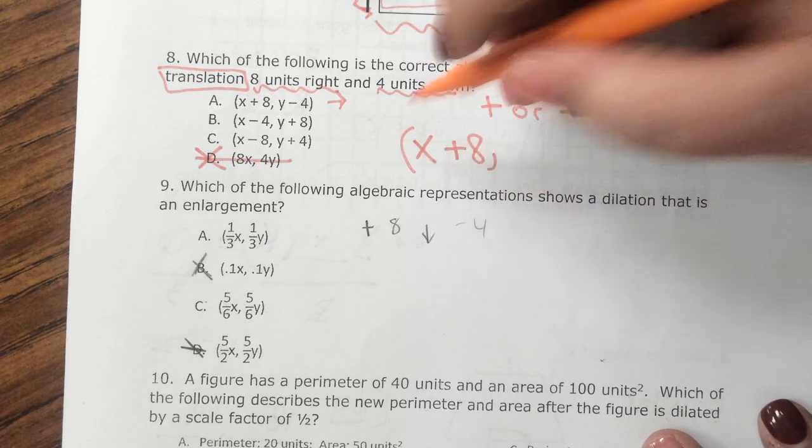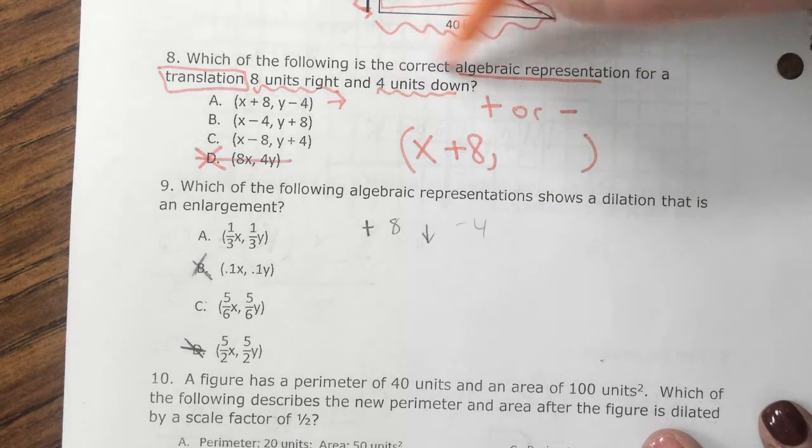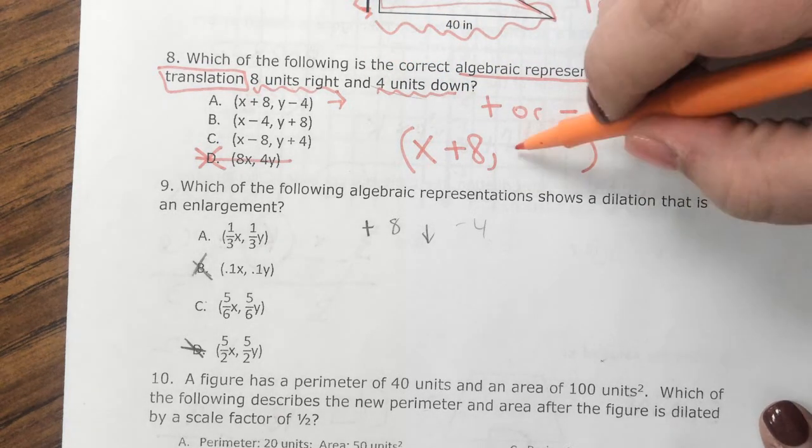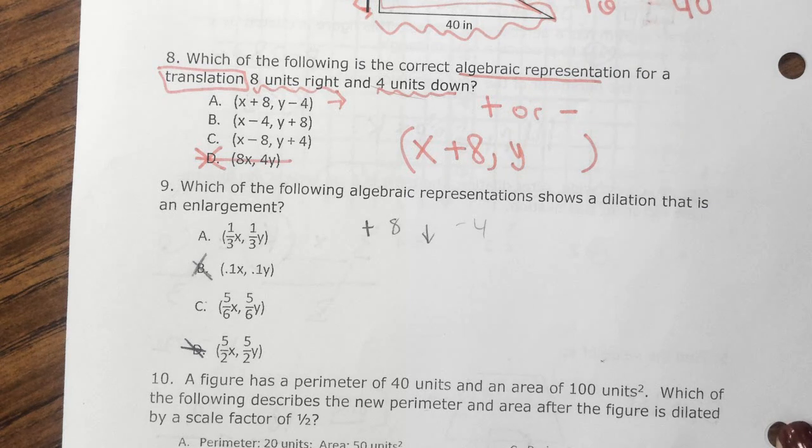Can you complete the rule if you know that we've also gone 4 units down? What happens to y? Negative 4. Right, y minus 4. So then do you know what the rule is? I don't know, but I know that it goes down. That is the rule. Minus.